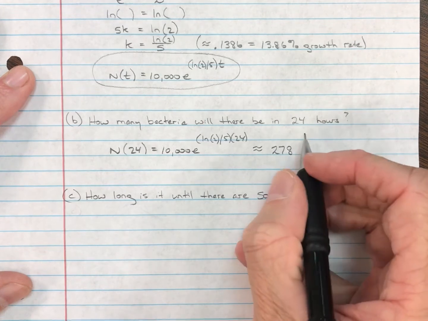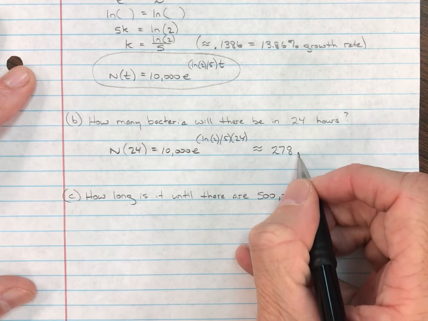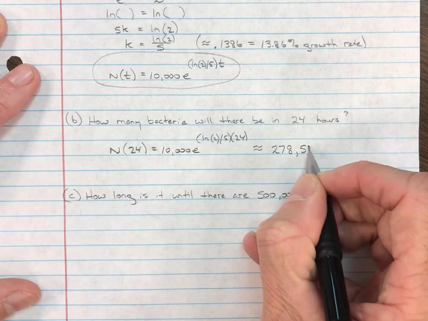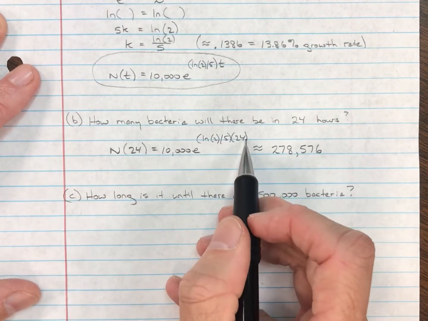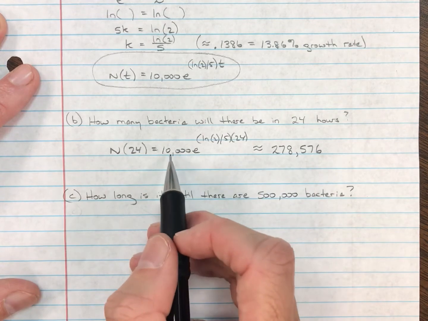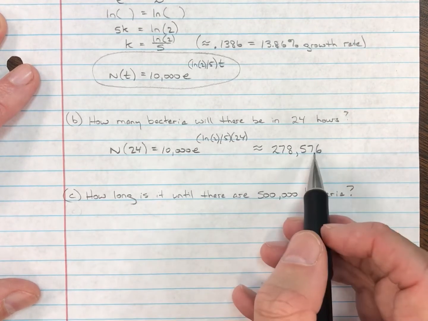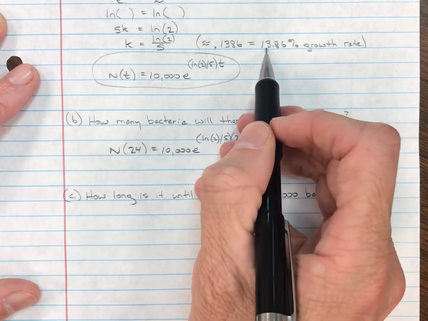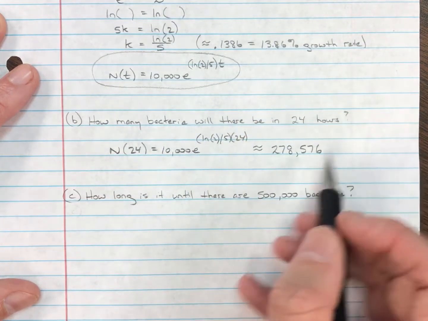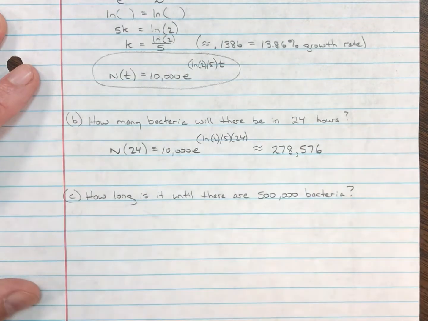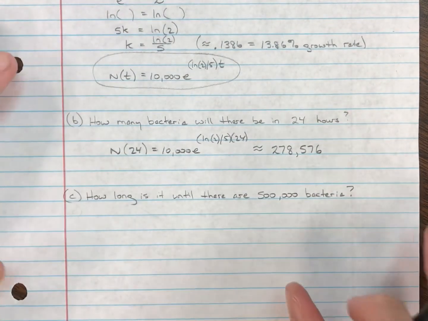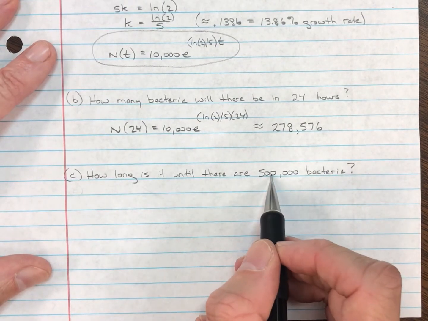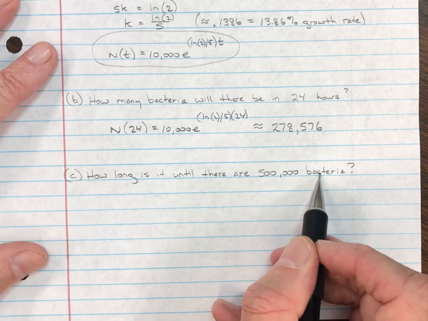So I'll round to the nearest bacteria, the nearest whole number. 278,576. After 24 hours, we will have gone from 10,000, doubling at a growth rate of 13.86%. We'll be up to 278,576. Wow. How long is it until there are 500,000 bacteria?